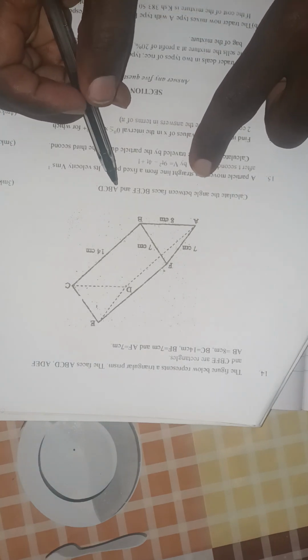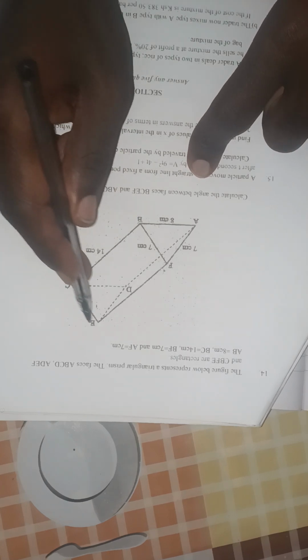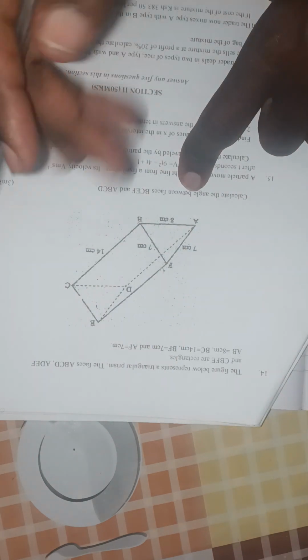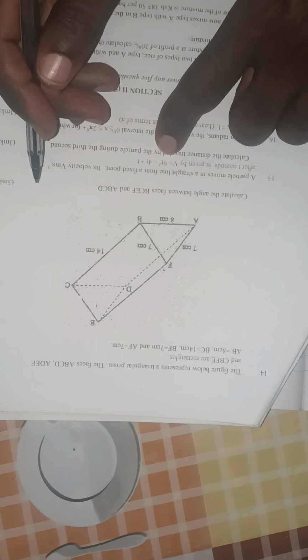And of course, this comes from a topic called three-dimensional geometry. You've been told to get the angle between those two different planes. There's a possibility that a question can ask you to get the angle between two lines, the angle between a line and a plane, and the angle between two planes. So for such a case here, we are expected to get the angle formed between planes BCEF, this top part that is slanting. It actually looks like a roof. And ABCD.